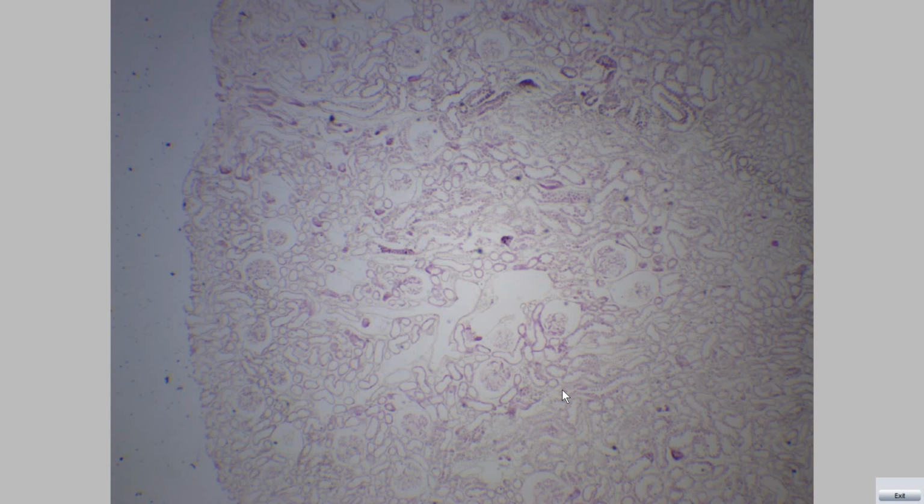This is a renal corpuscle with the glomerulus. This is the cortex, and these are the medullary rays. Periodic acid Schiff reaction.